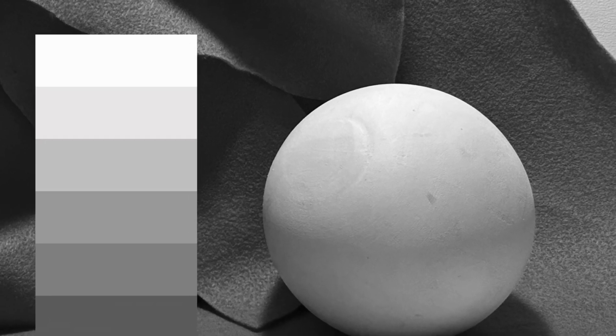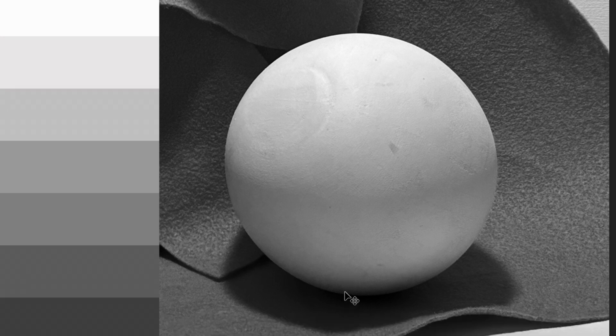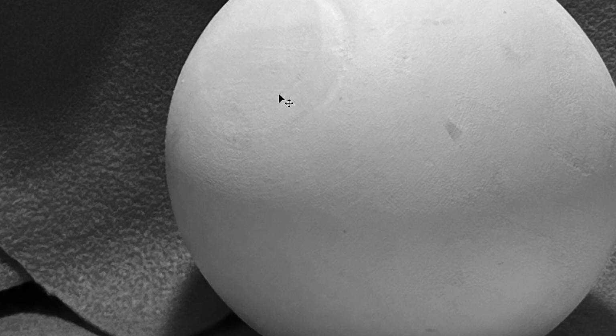What I want to focus on today and talk about right now is the context of these different values. It's not so much about matching each value perfectly. It's sort of like a paint by number thing, although we do want to get close enough. What we want to do is really understand the context of these values and how they relate to each other. So first we'll talk about relative value. Relative value, if we look really close here, is the relationship of two values in a specific isolated area.